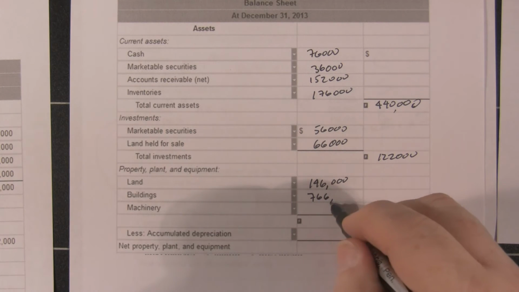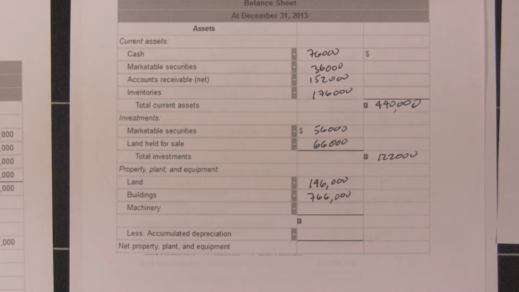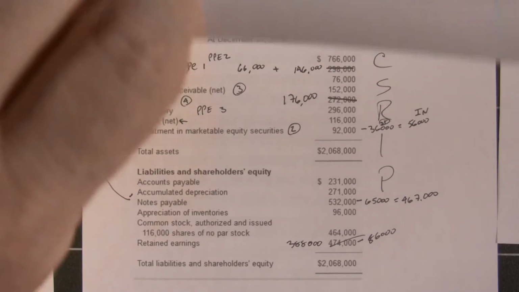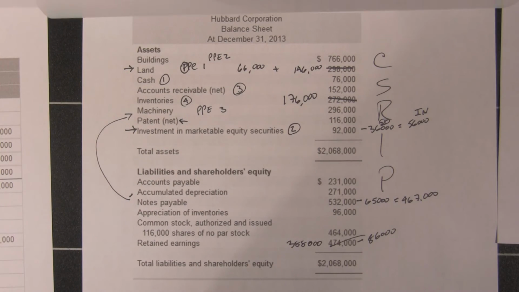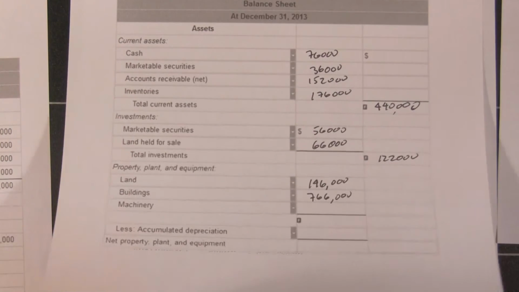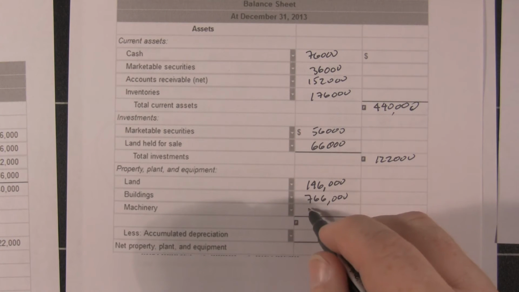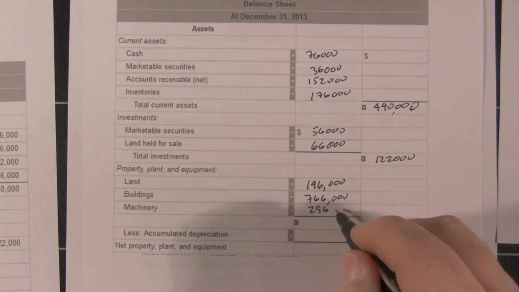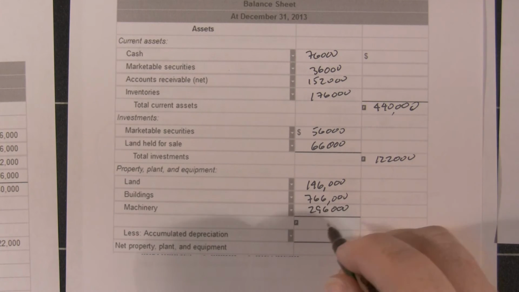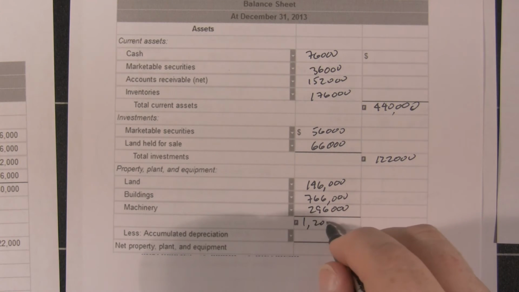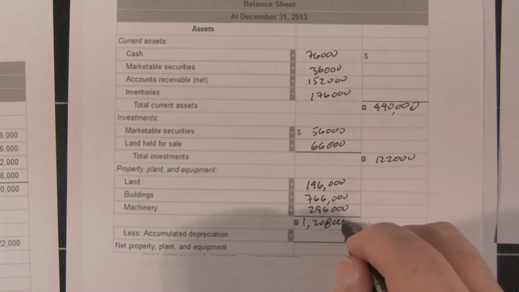Buildings we're just carrying over from the original, okay? And the machinery at 296, and now we give us a subtotal, 1,208,000.